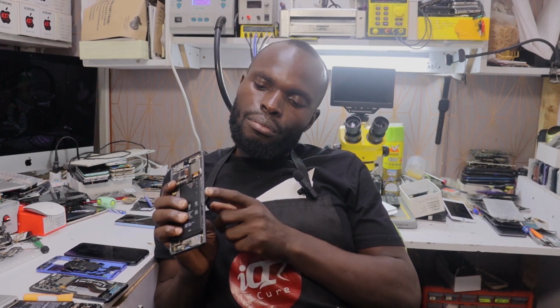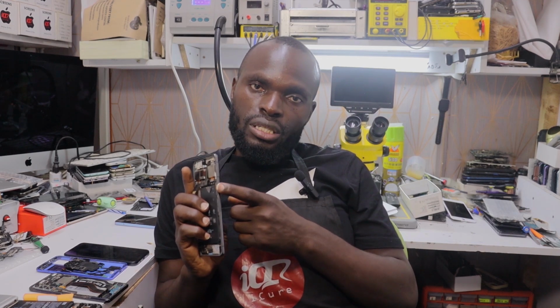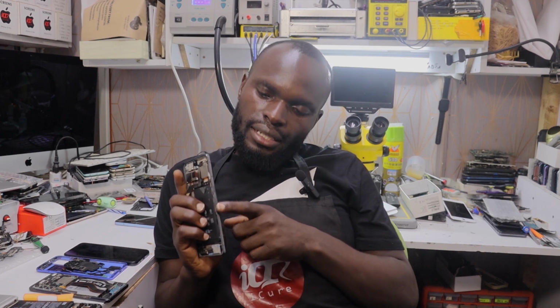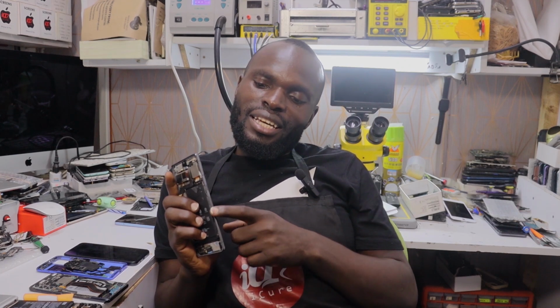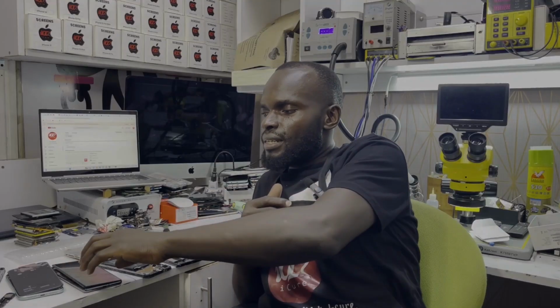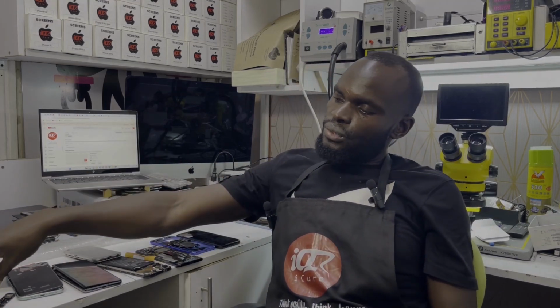You also have a very important part that I did not mention, the switch. We have the power on switch or the ignition switch, and the triggering switch, not the ignition. This is not a car. The triggering switch, the volume down and the volume up. Sometimes you have Bixby for Samsung, and we have other keypads for other mobile devices. But that is it for today.